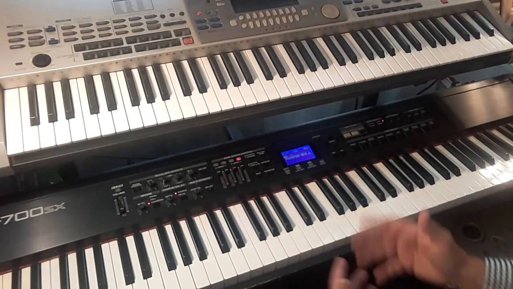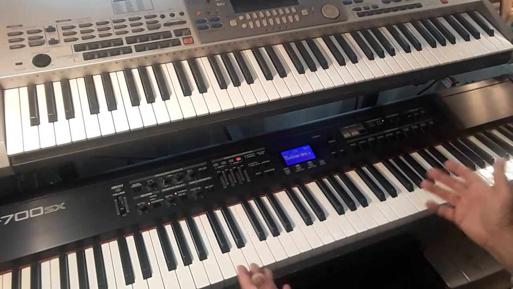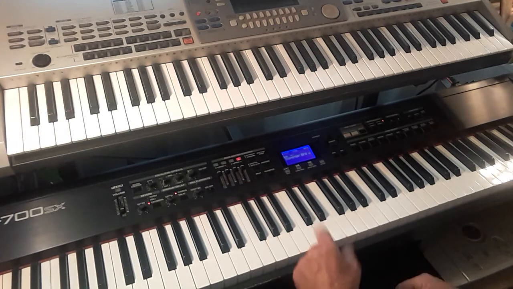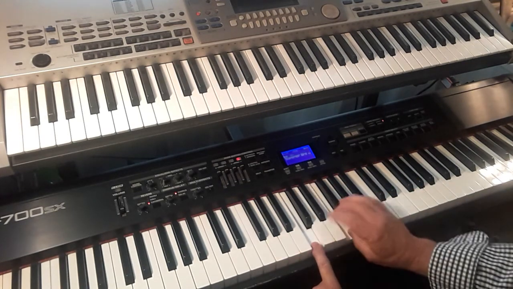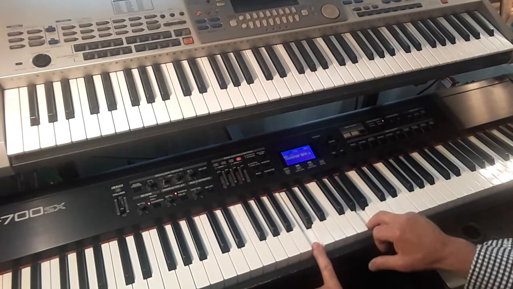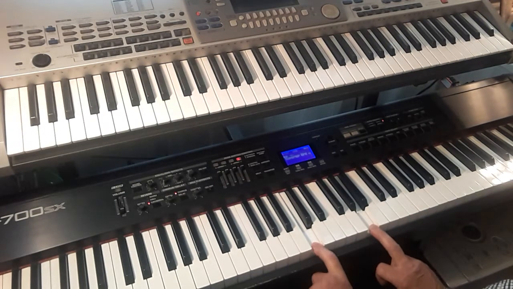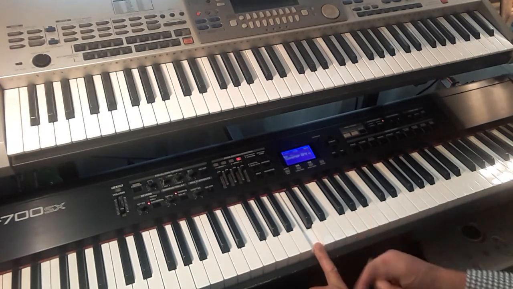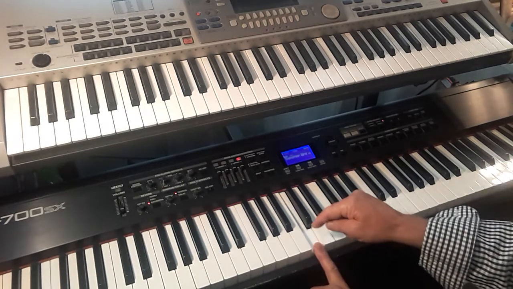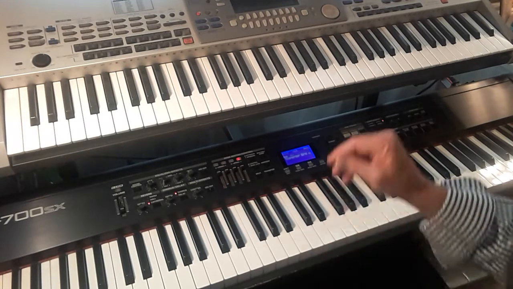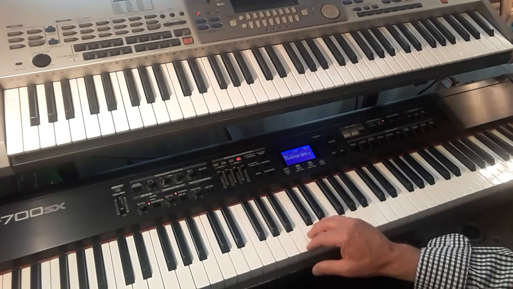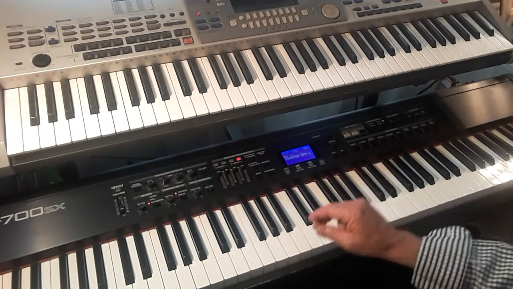The quickest way to find the relative minor to any major key is usually the 6th degree: 1, 2, 3, 4, 5, 6, A minor. But most musicians just drop down a minor third. We talked about thirds, and a minor third is smaller than a major third.